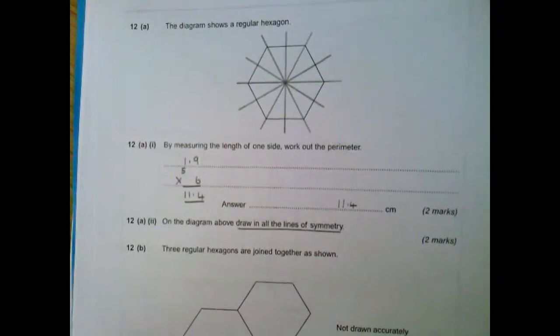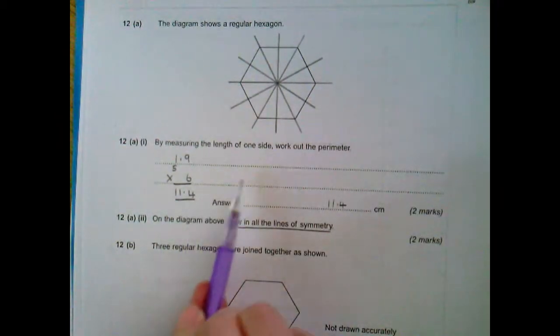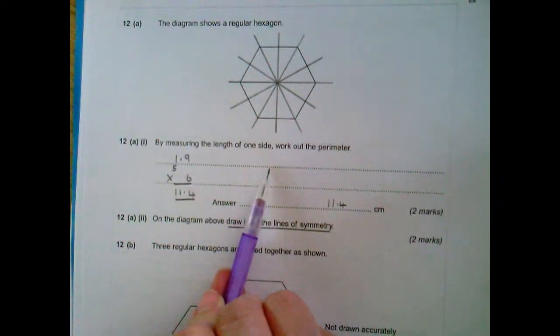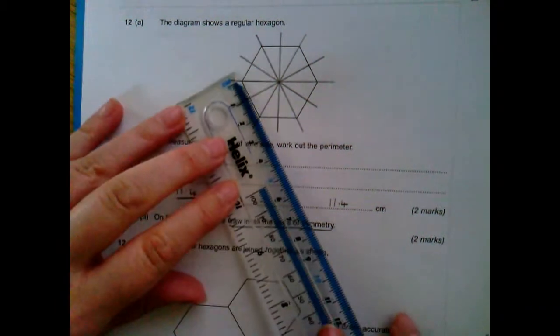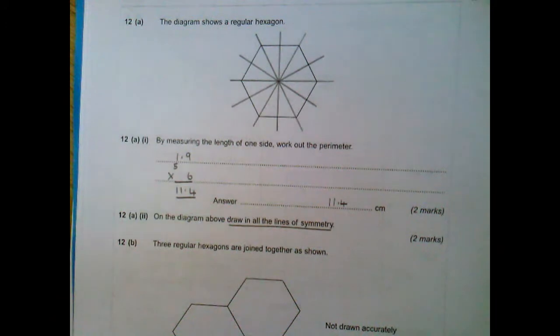Number 12, the diagram shows a regular hexagon. So regular because all sides are the same length, hexagon because you've got 6 sides. By measuring the length of one side, work out the perimeter. So you just get your ruler, measure the length of one side and be accurate. It's just underneath 2, it's about 1.9, and then multiply that by 6. Although I think whenever I photocopied this, the paper shrunk a wee bit. I think in the actual exam it was exactly 2. So 2 times 6, you might have got 12 there for your answer.